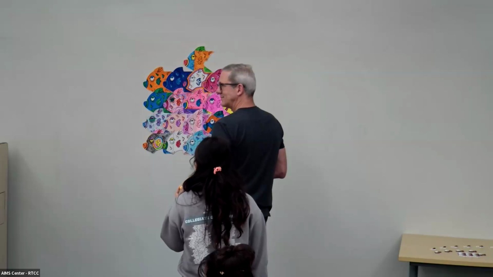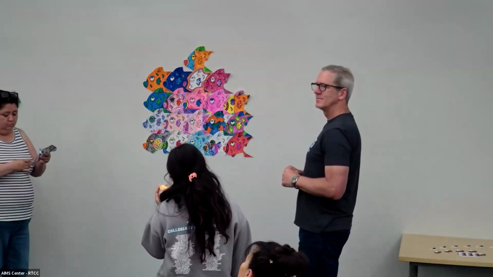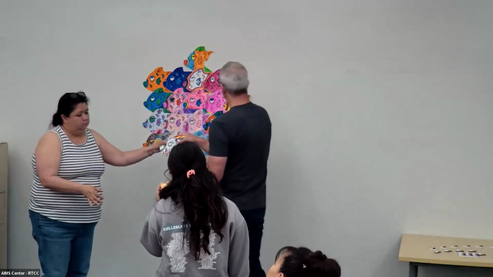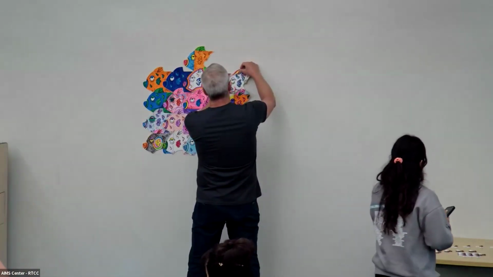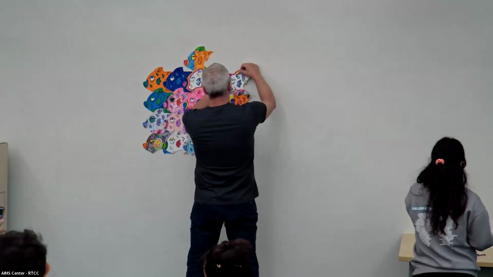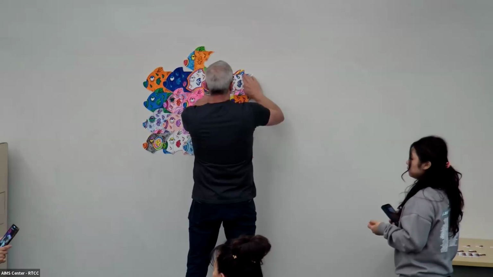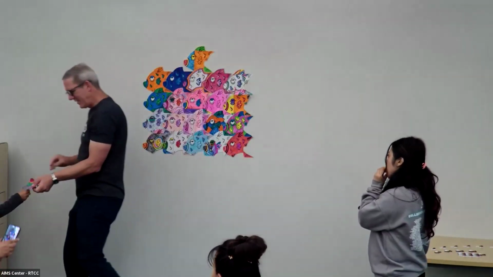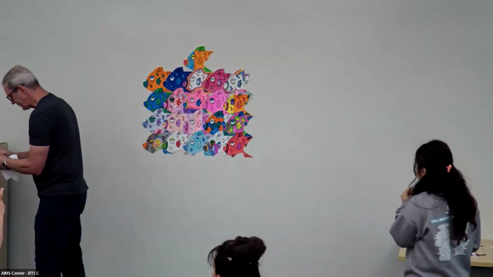Right, and we created that. Started with a square and just used a translation tessellation to create the fish. Now, this fish, I created myself. It's just with a simple translation, made a cartoon fish. You could do whatever animal or whatever you wanted to do.